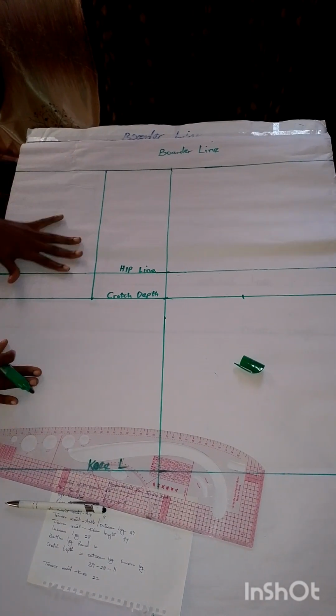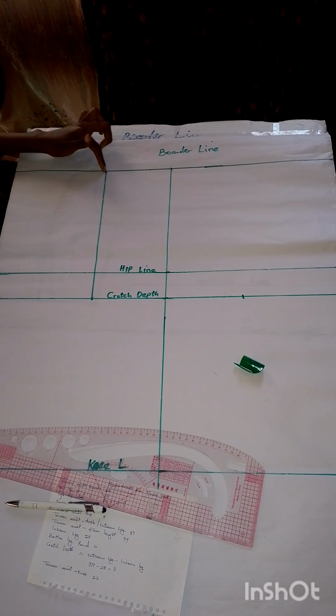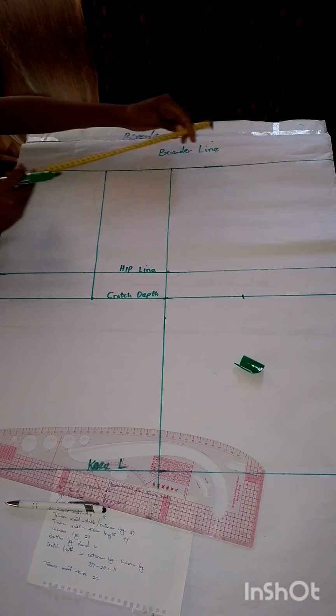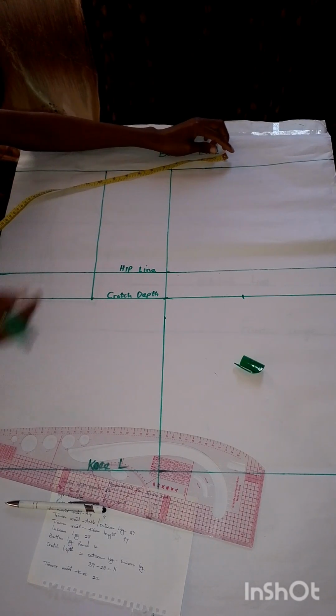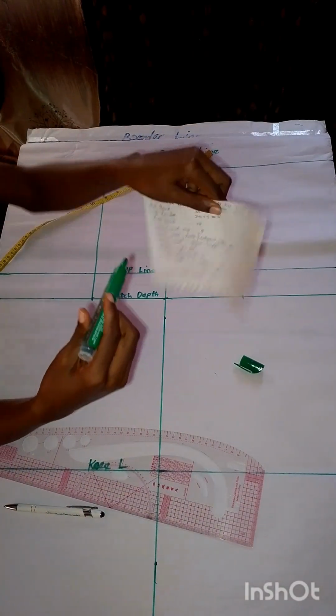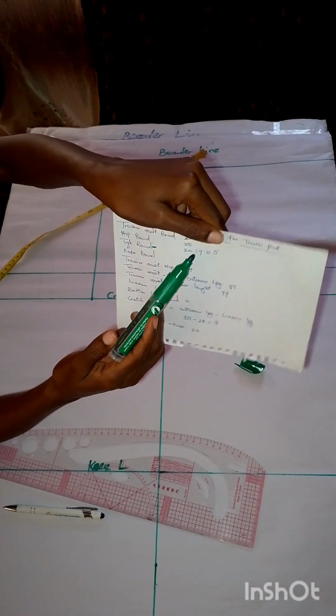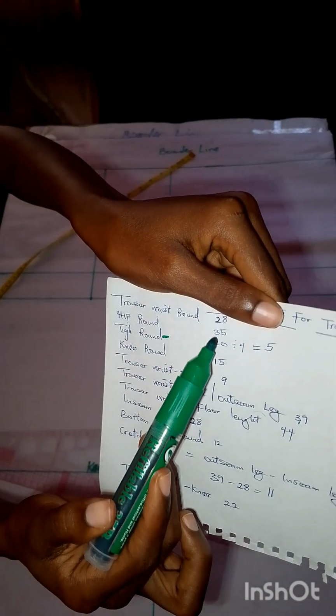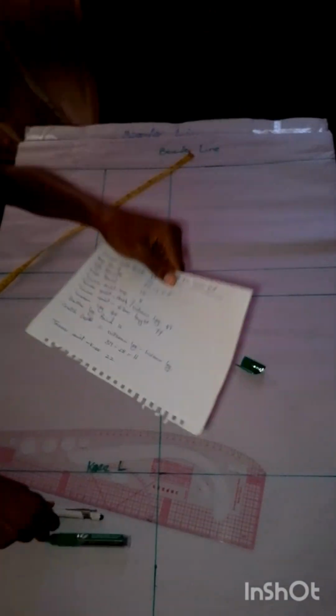Okay, so from this line, I'm going to come up here and mark hip divided by 4. That's my hip round here divided by 4.